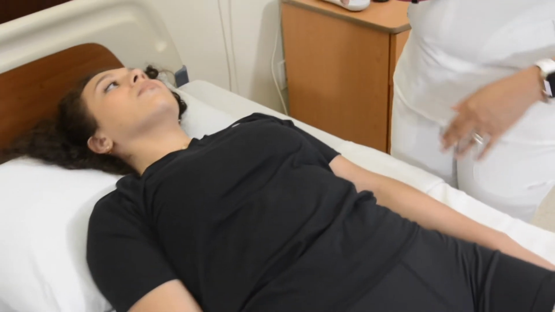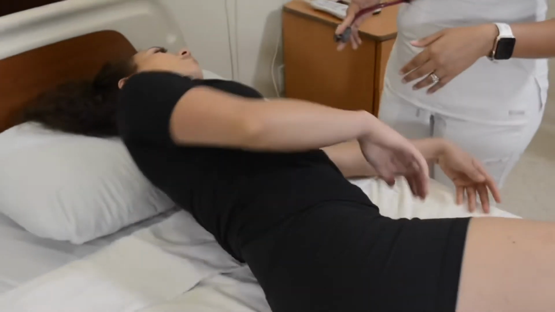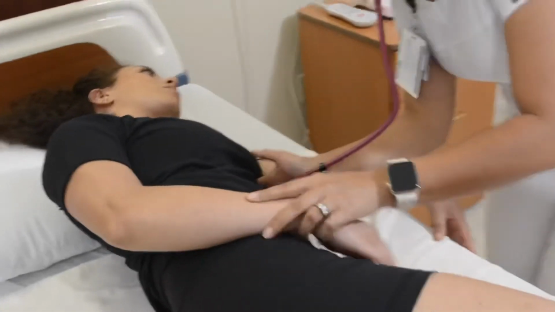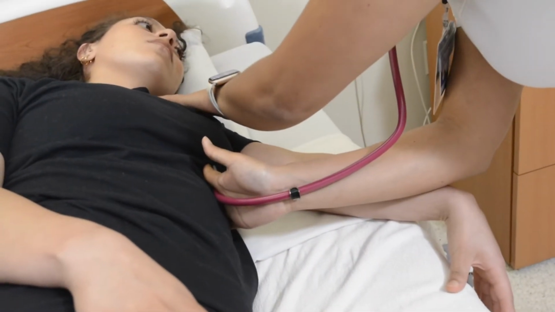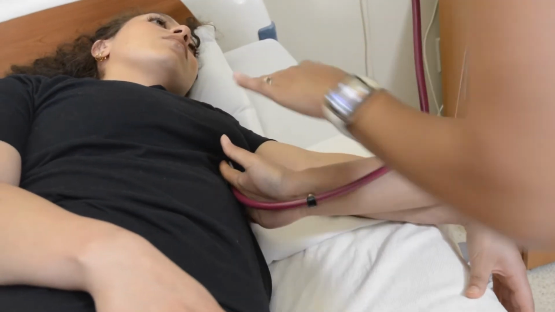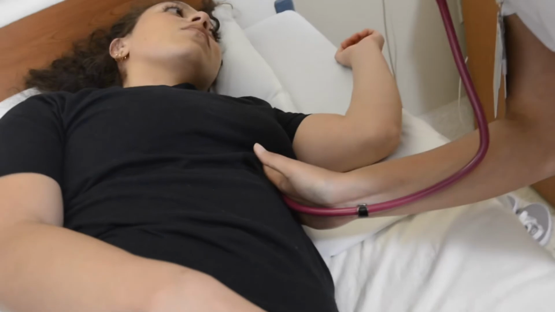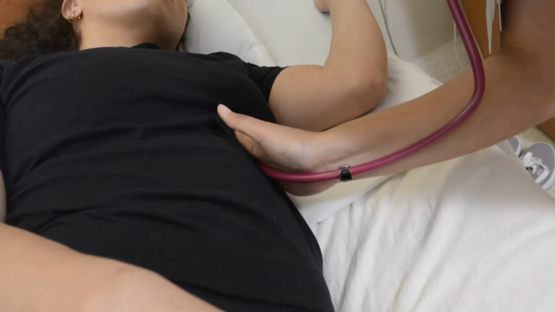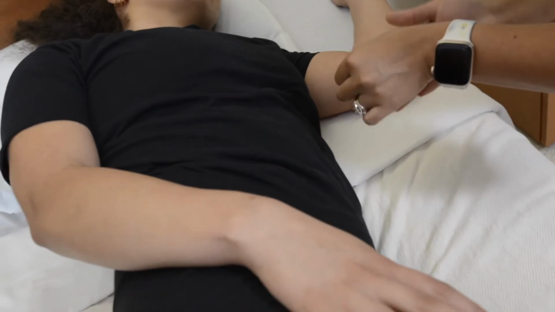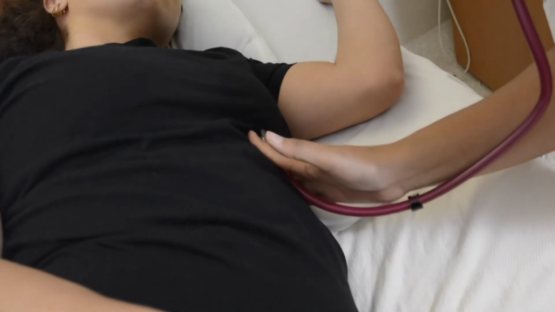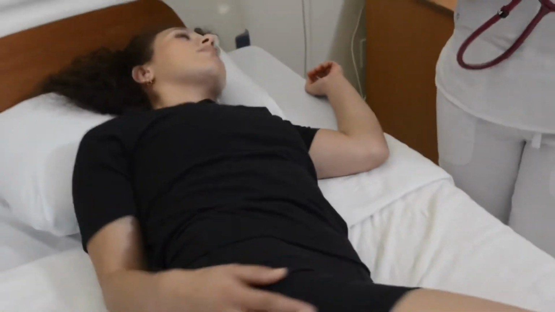Now, I'm just going to need you to lie on your left side, in this way. Here we go, like I said before, mid-clavicular, fifth intercostal space, and I'm just listening to your mitral area. It's different because you're lying on your left side. Very good. You can go back on your back.